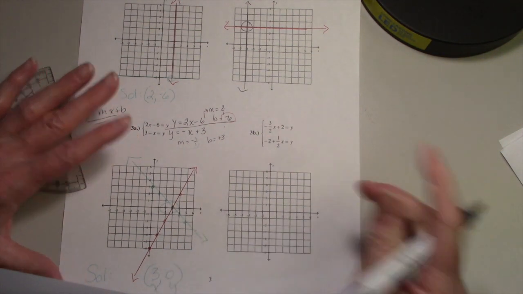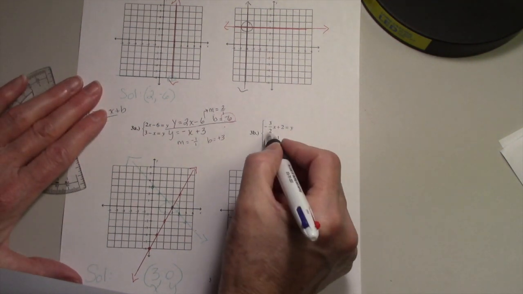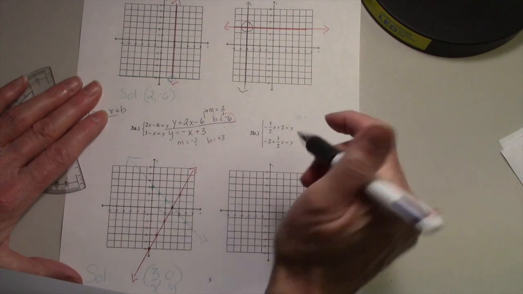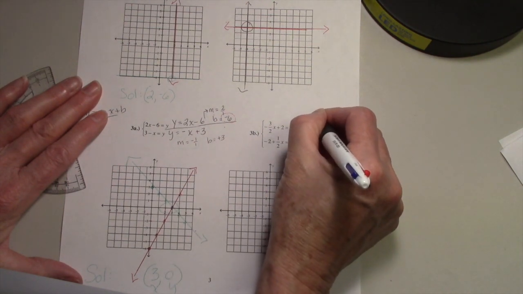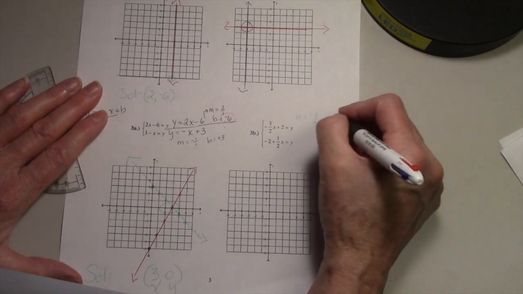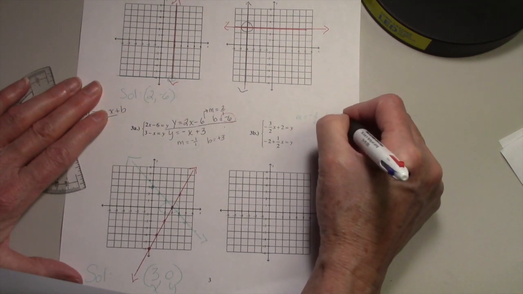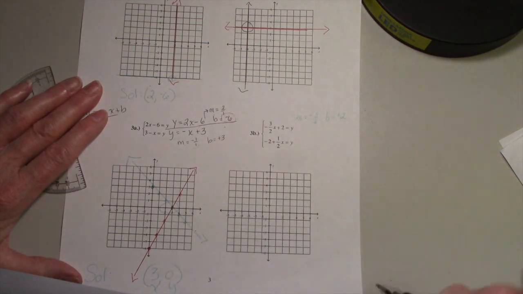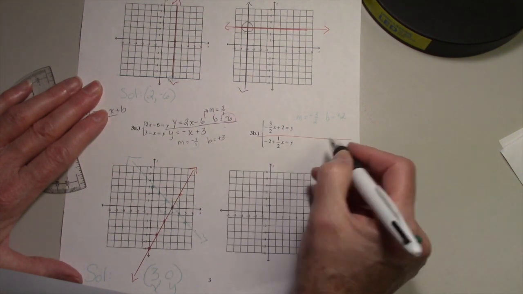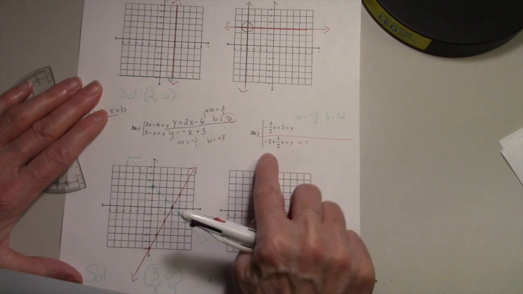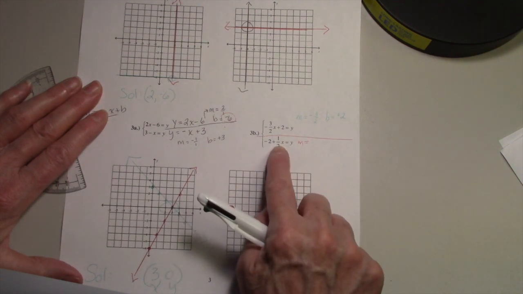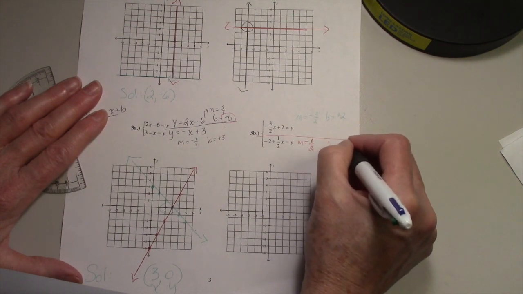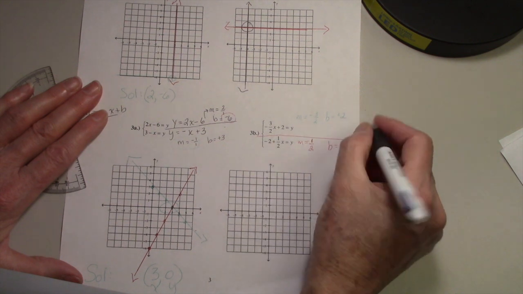Again, they're written backwards, but it's the same thing. So my m here is always with the x. So the m in this equation is -3 over 2. That's your slope. Your b here is +2. So I'll do that one in green and this one in red. What's my m here? It's with the x. Be careful. The m is 1/2, and your b is -2.